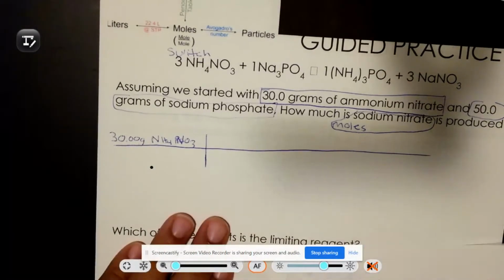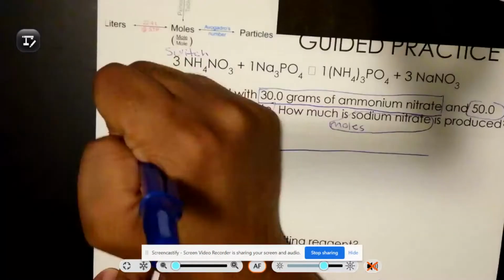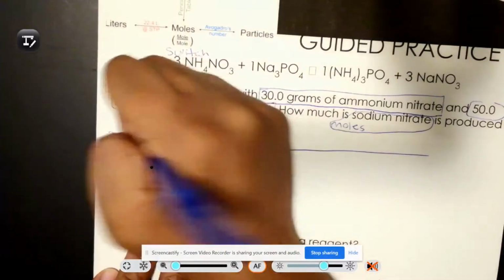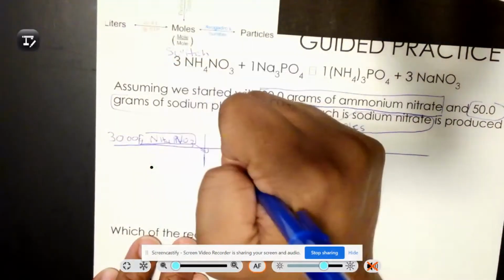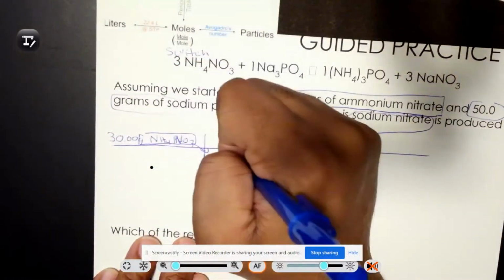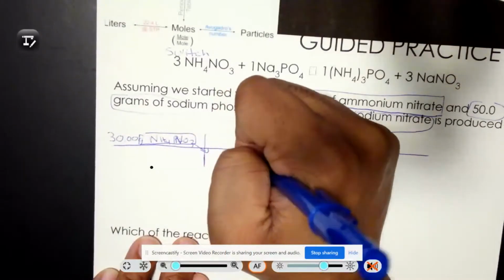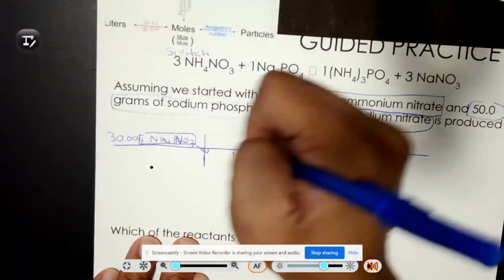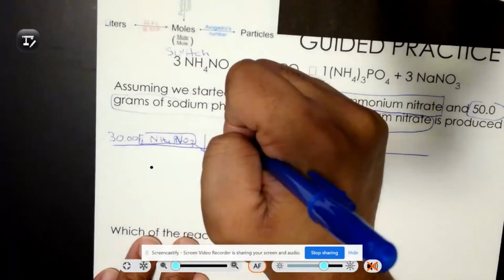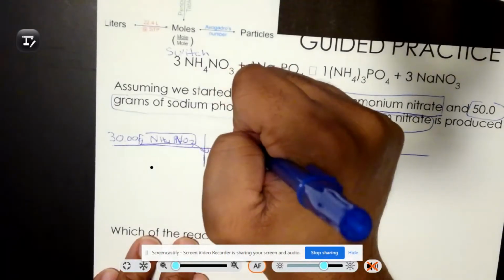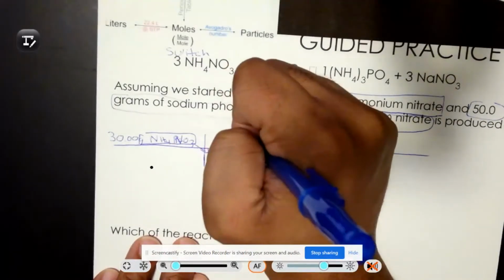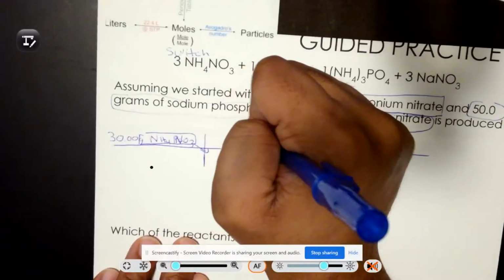First, we're going to take down our units. We're going to have grams of NH4NO3, and on the top we want to convert this to moles of NH4NO3.